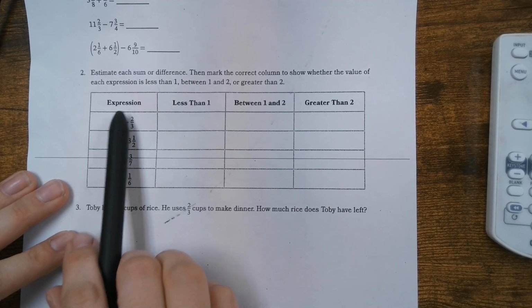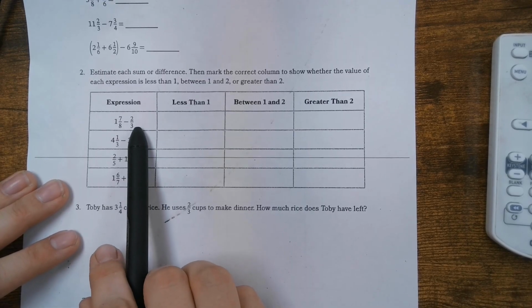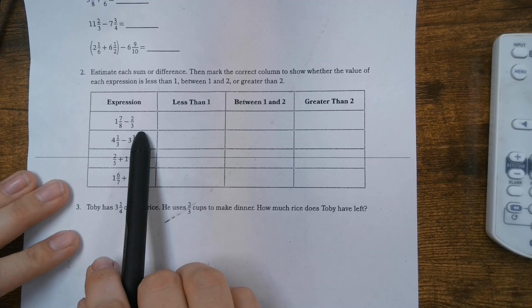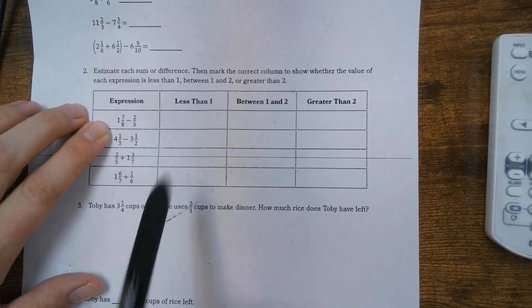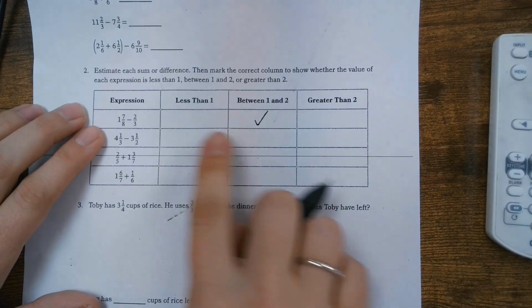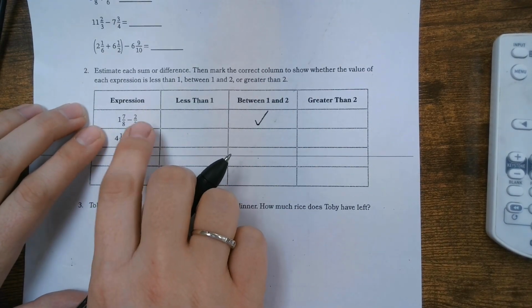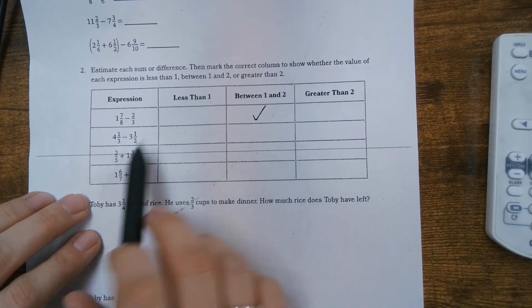We know that 1 7/8 is really close to 2 wholes, minus 2/3. So we're taking away a little over half, but we're not taking away a whole. So that is going to end up between our 1 and 2, because 7/8 minus 2/3 isn't going to put us down below a whole.